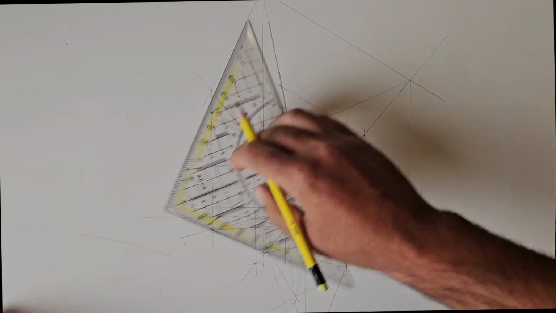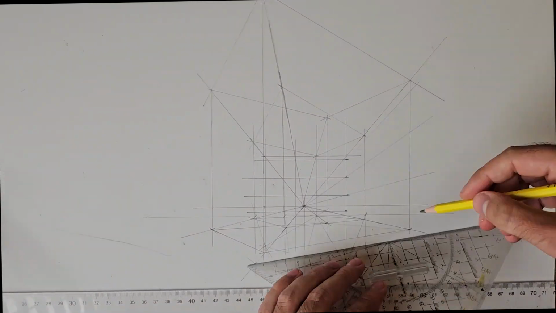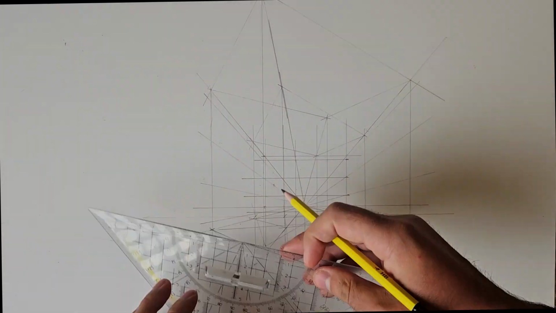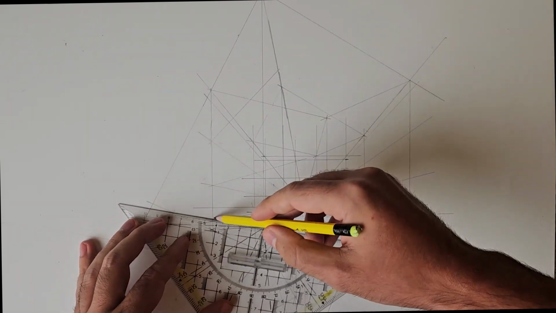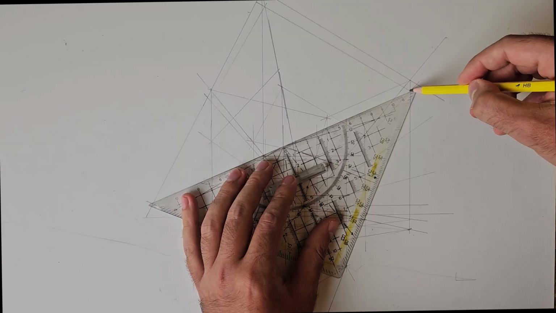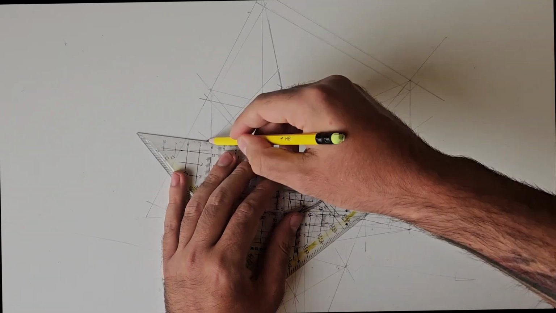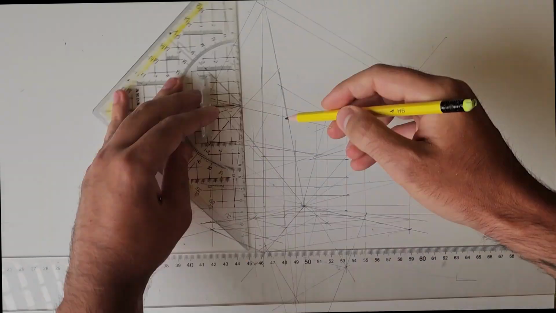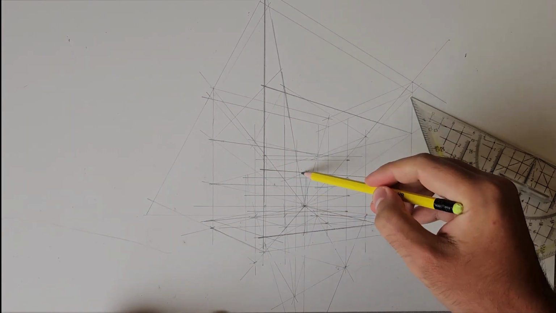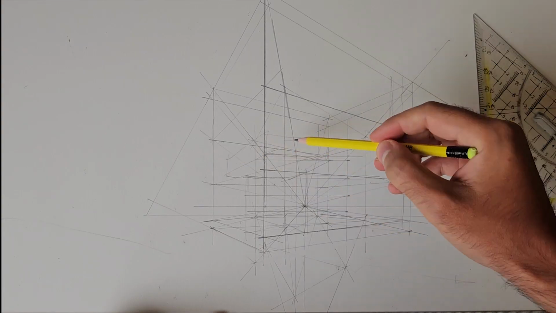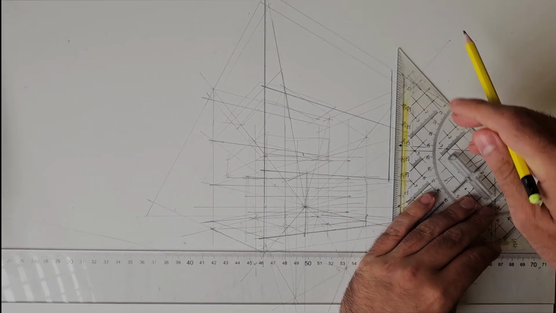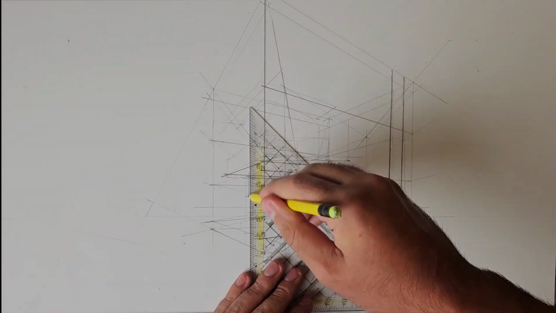Right, I'm going to get the levels, the divisions for the levels. Adding detailing. So we're going to basically have floor levels. Now I'm going to add volumetric details for the facades. A vertical window and a balcony.